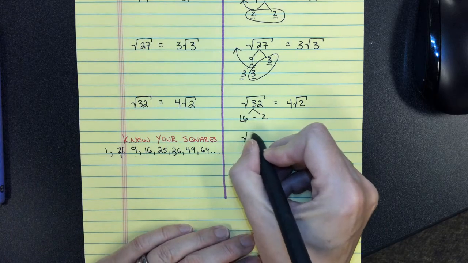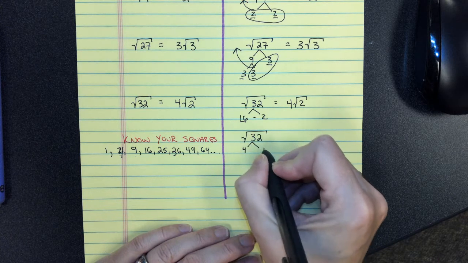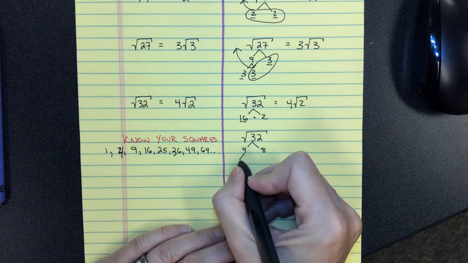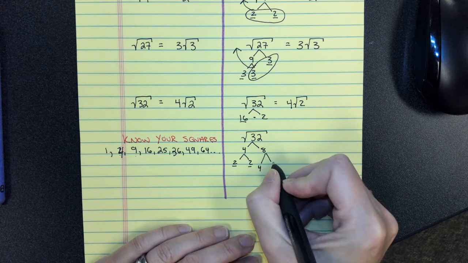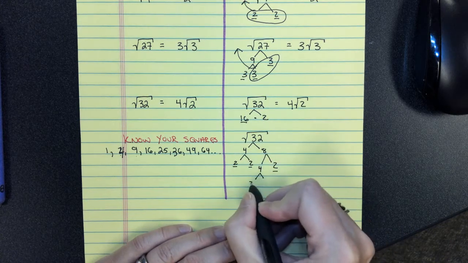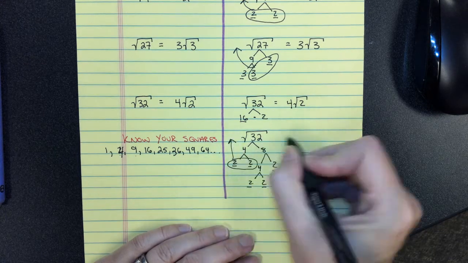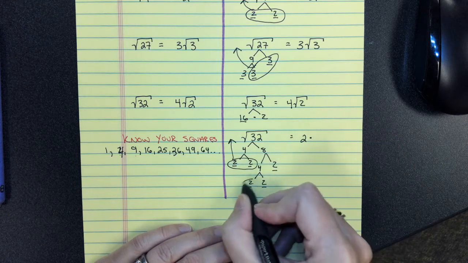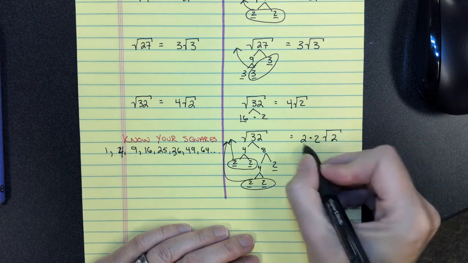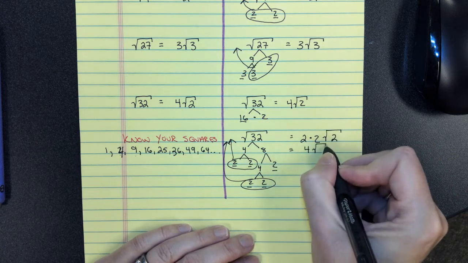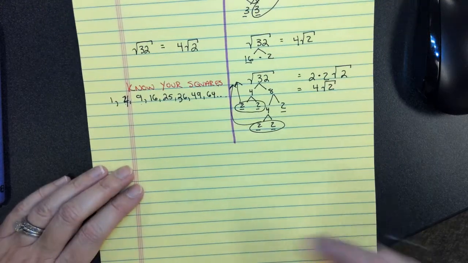Now, if you still don't see that, then your work may look like this. 4 times 8, none of them are prime. 2 times 2, primes. 4 times 2, prime. 2 and 2, primes. Pairs leave the house. 2 times 2. 2 gets left behind. 2 times 2 is a number. 4 square root of 2.